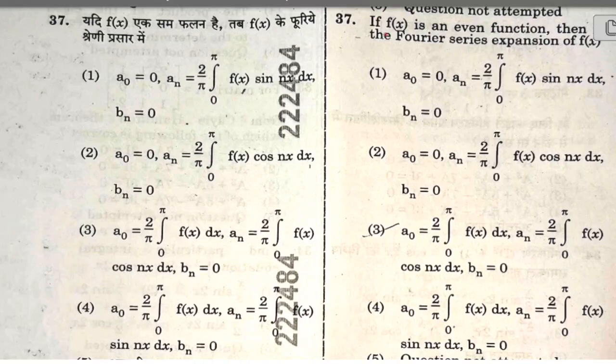Next, if function f of x is an even function, then the Fourier series expansion of f of x is: f of x is even, so bn will be 0 and there will be finite values of a naught and an. So now check the options: a naught is 2 by pi integral 0 to pi f of x dx and an is f of x cos nx. So this is your correct option, option 3.